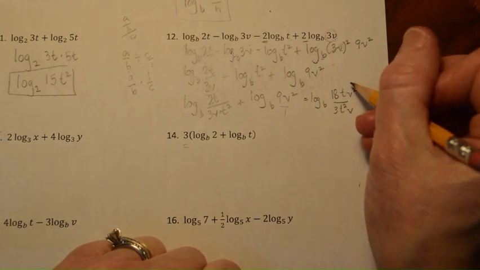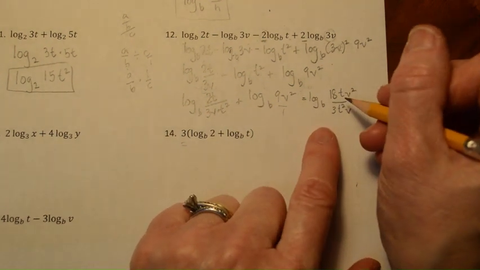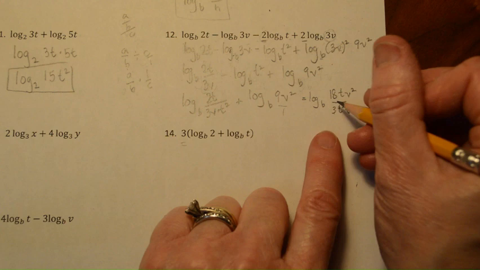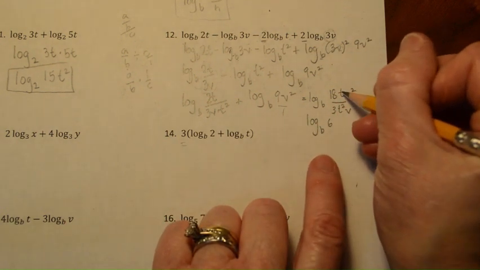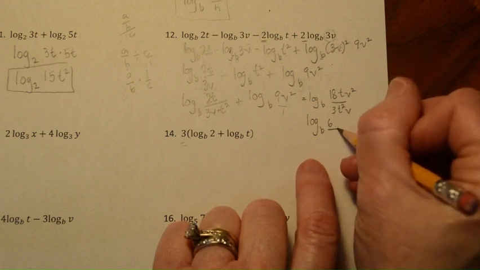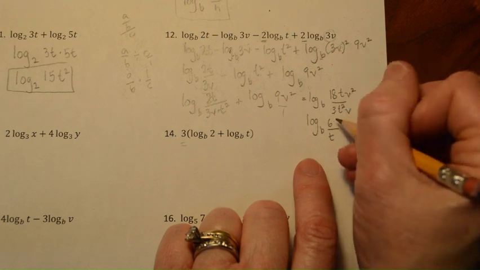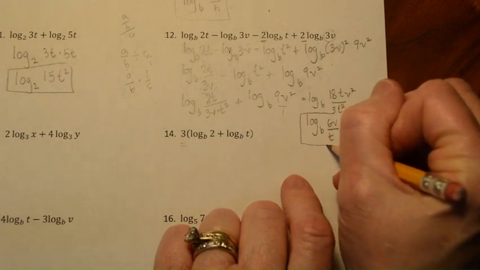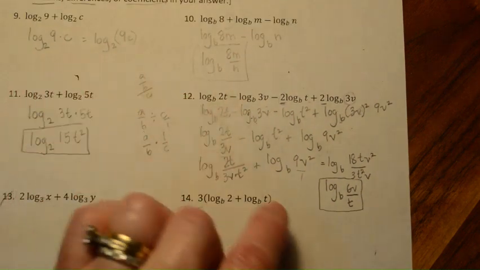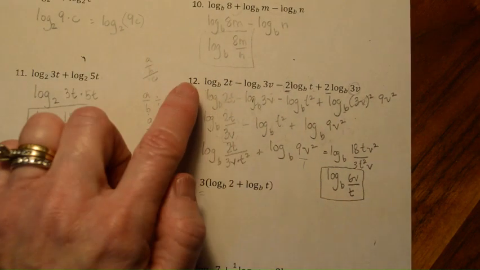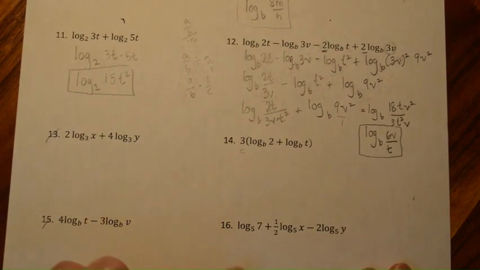All right, now you could leave it like that. You have condensed it, but we also could simplify this, so let's do that. That 18 divided by 3 is going to give us log base b of 6. This t and this t are going to cancel, so we end up with a t in the denominator, and one of these v's will cancel with that. So this is the most simplified version of this right here. Not too bad given what we started from. All right, so final answer, log base b of 6v divided by t.